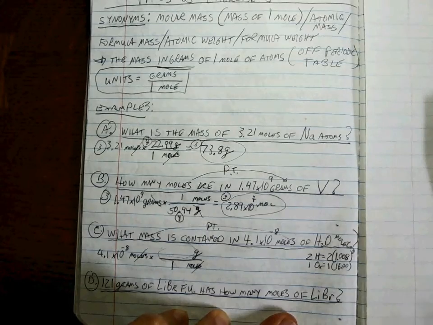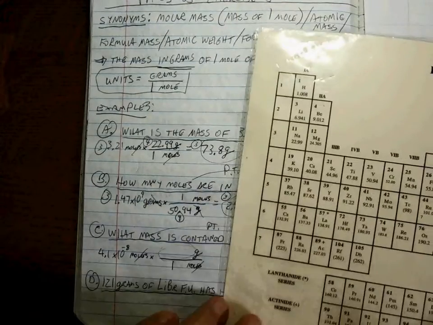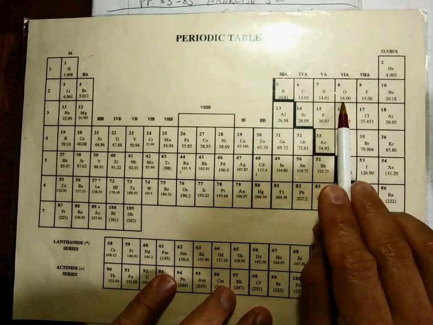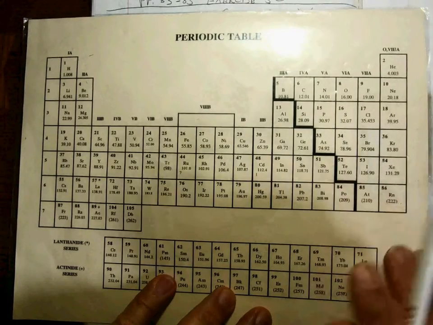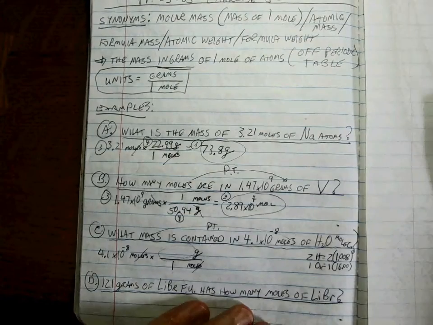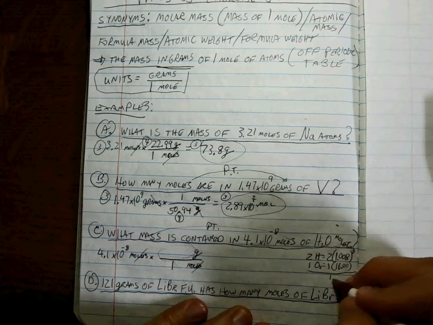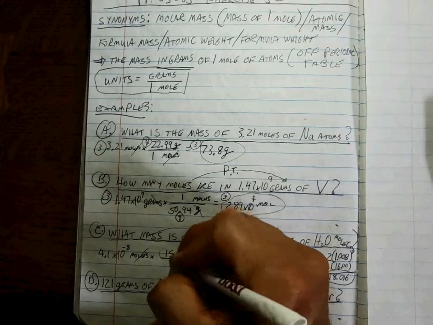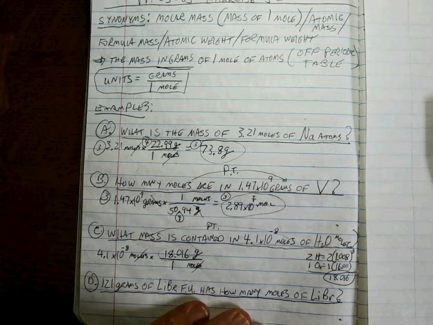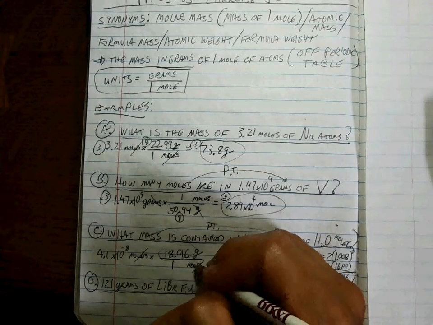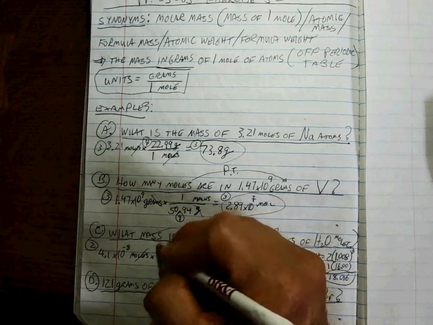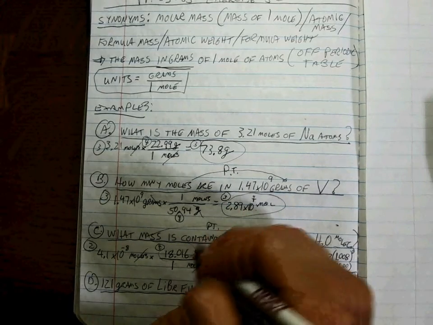Let me show you real fast where those came from. Here's hydrogen, 1.008 grams per mole, but there are 2 hydrogens. And there's oxygen, 16.00 grams per 1 mole. We have 1 mole. So you add those up, and you get 18.016 grams per every 1 mole. 2 sig figs here. Quite frankly, this only has 4 sig figs, but we didn't round early.